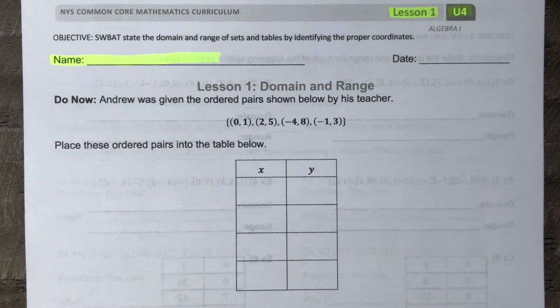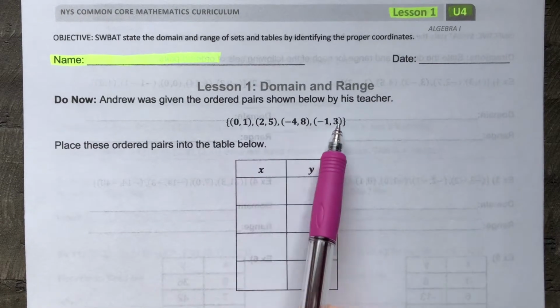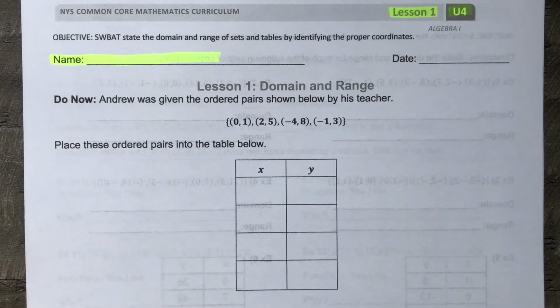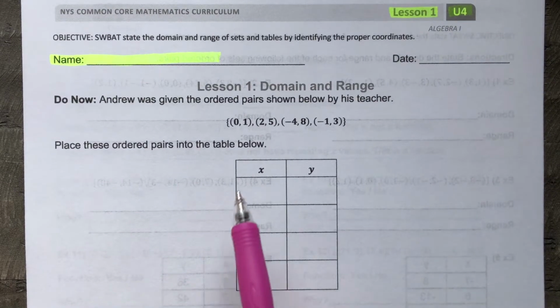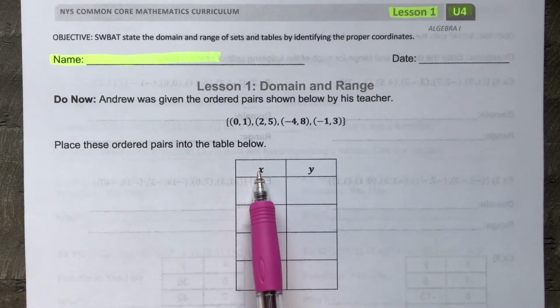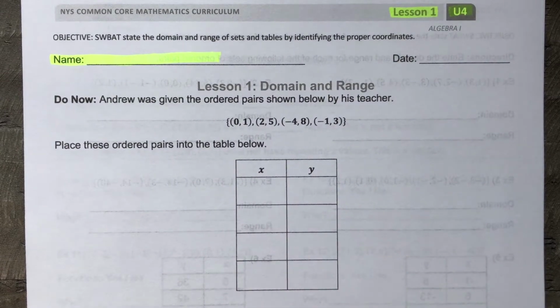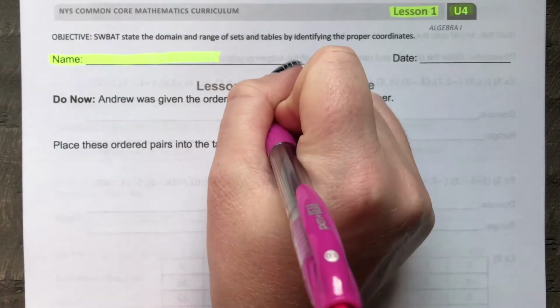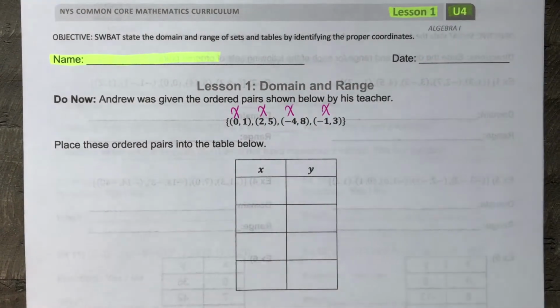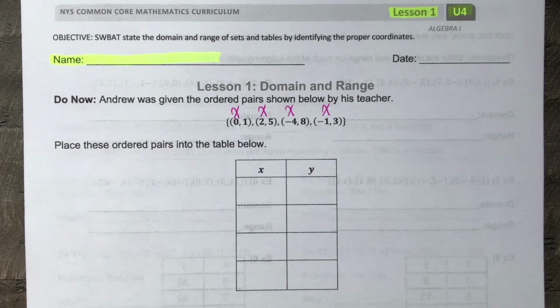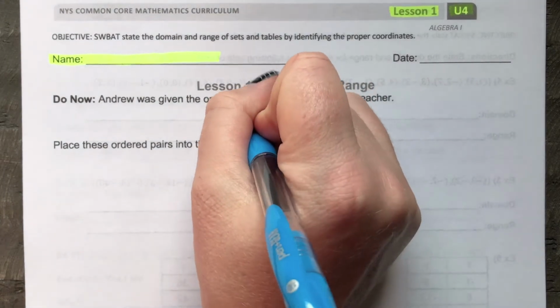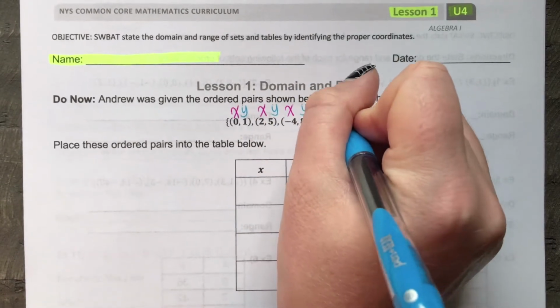So as I look at the do now, it says, Andrew was given the ordered pairs shown below by his teacher. Here are all the ordered pairs. Place these ordered pairs into the table below. Well, I can see that the table is asking me to split up these coordinates into X and Y values. I know that X always comes first, so I'm going to label all of those first numerical values as X, and I know that Y comes second, right? I know that a coordinate is X, Y.